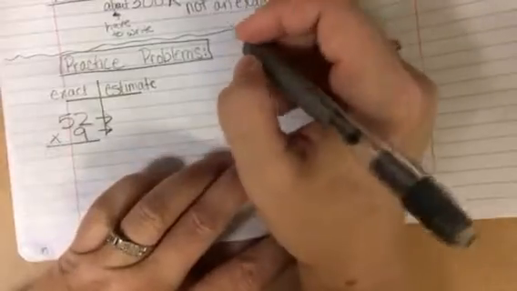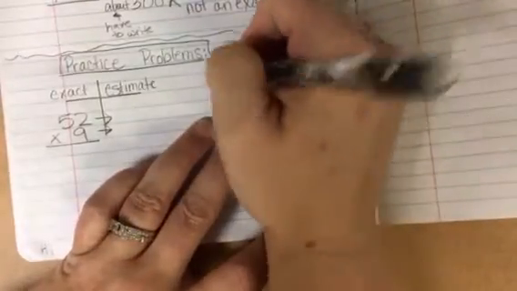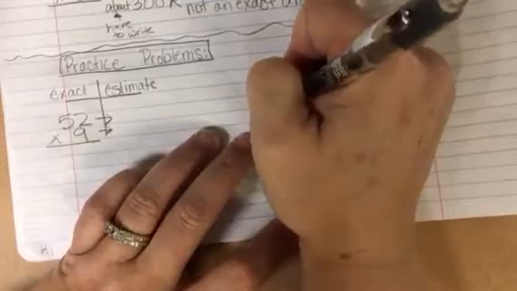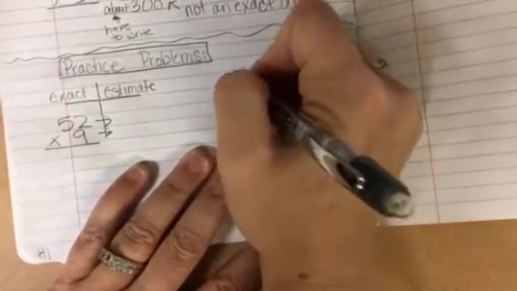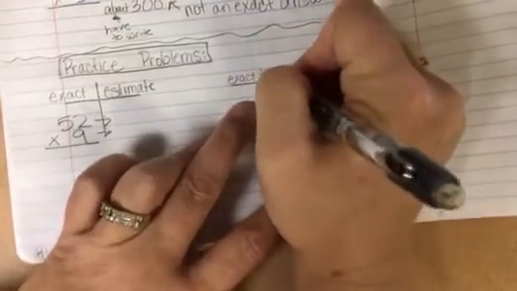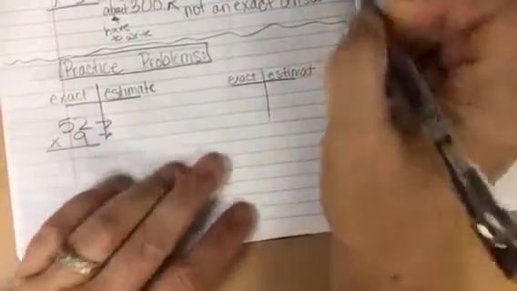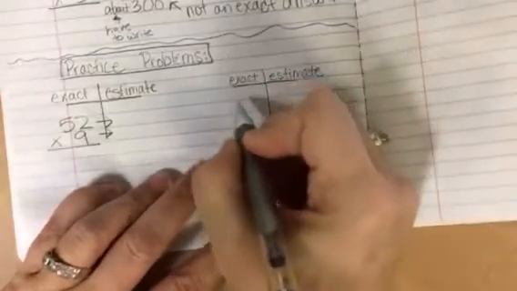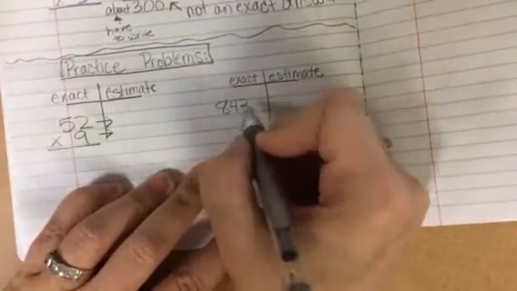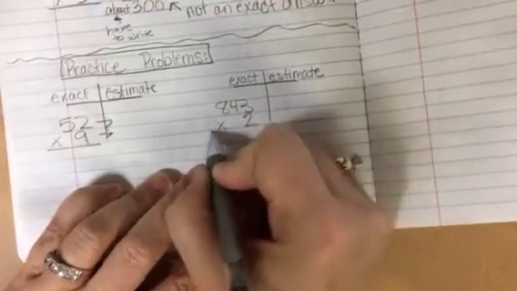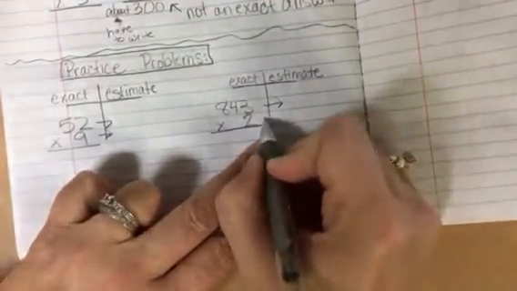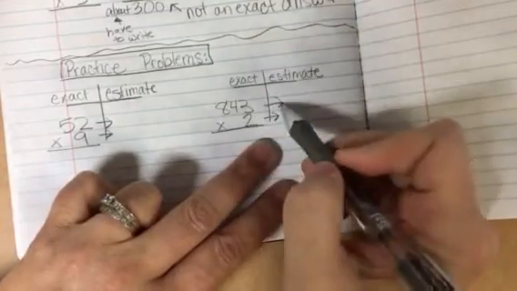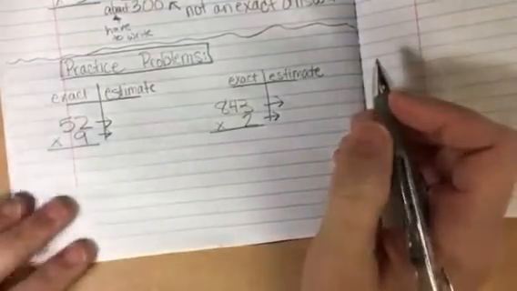Okay, next problem that we're going to do is 843 times 2, and again we will round the top number and distribute the bottom.